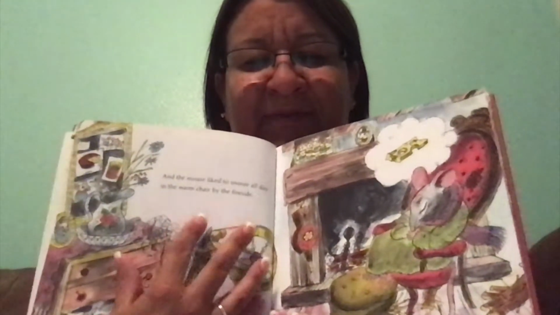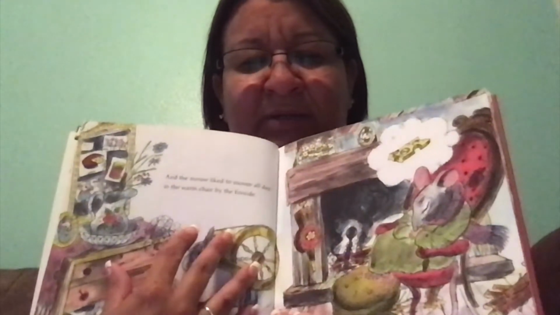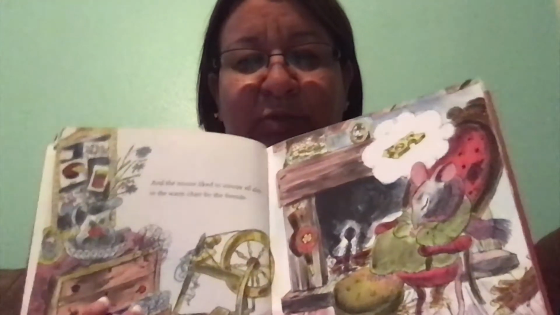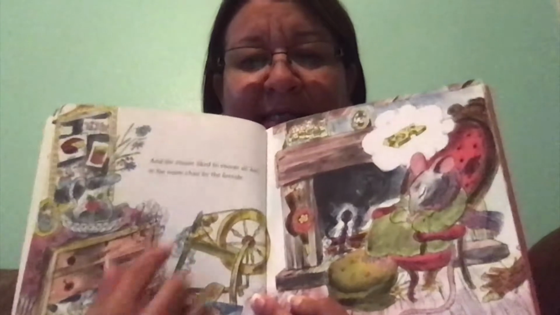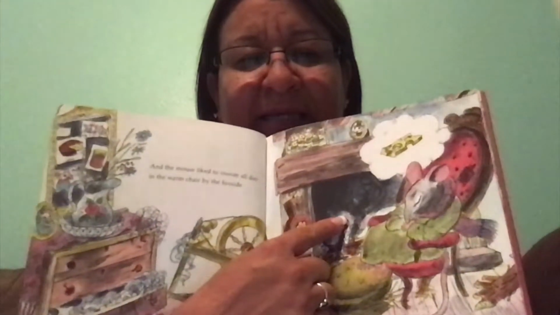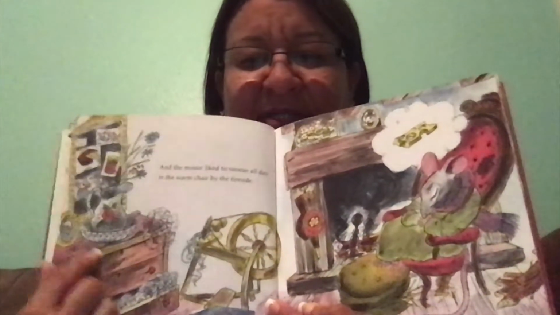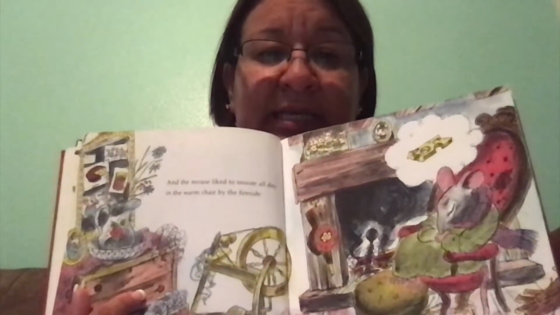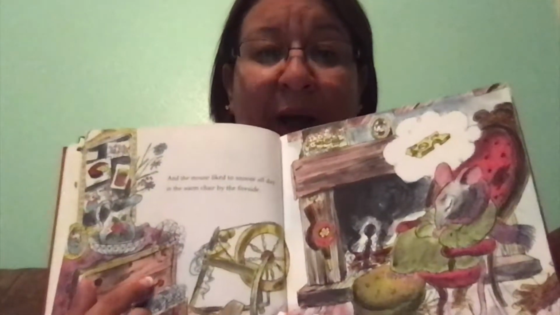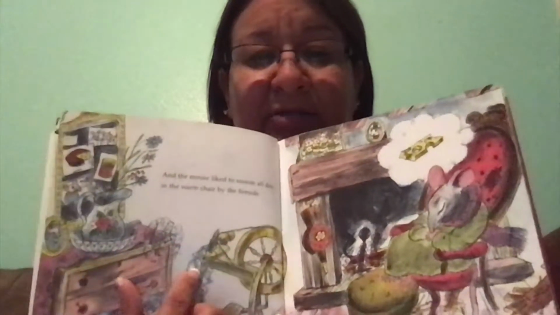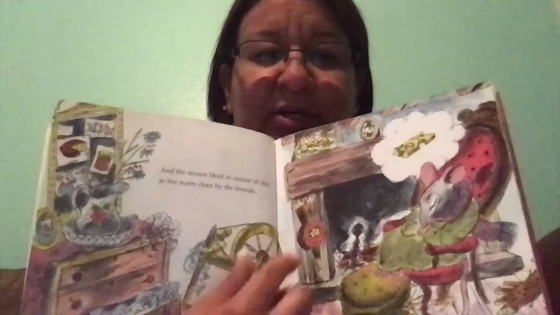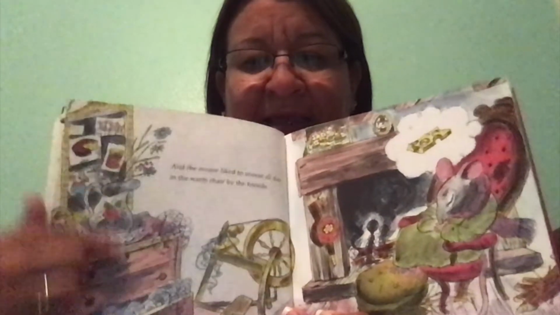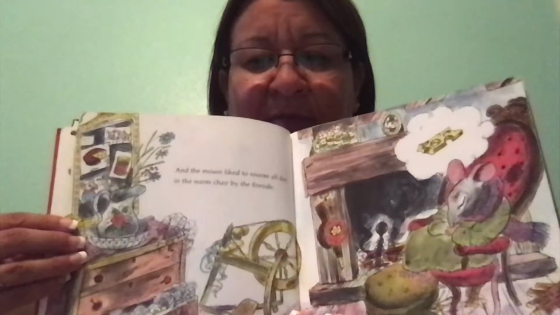And I can even ask, is the mouse inside or outside a house? Well, you can tell he's inside because of the fireplace and the other things that are inside the house. So I can even go into more detail and ask, why do you think he's inside a house? Well, I just gave the answer, because of the fireplace and the things that are regularly inside a house.